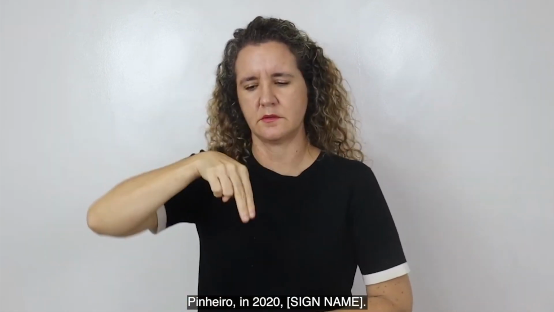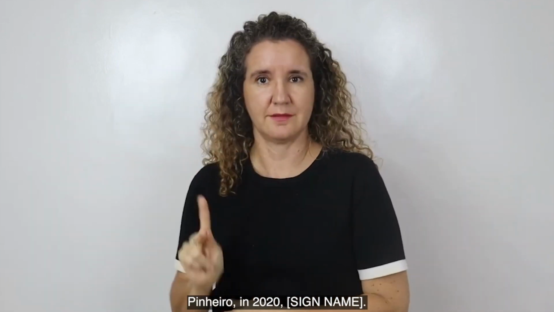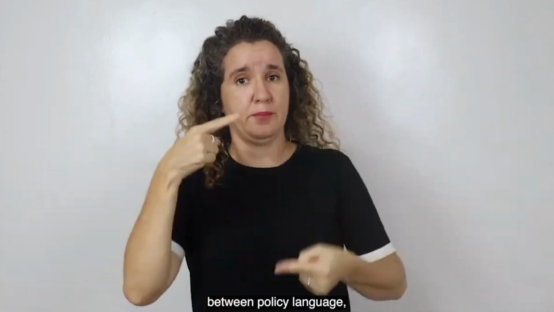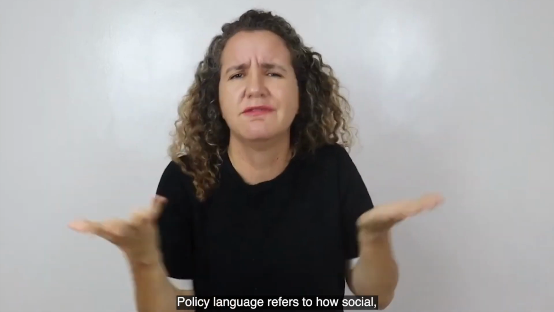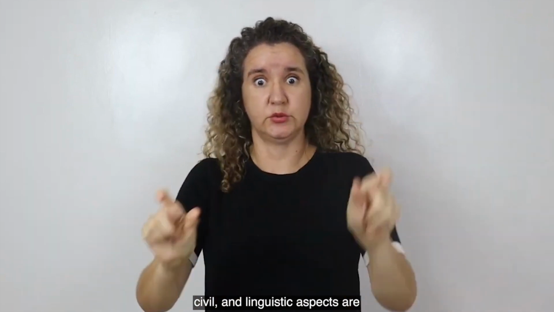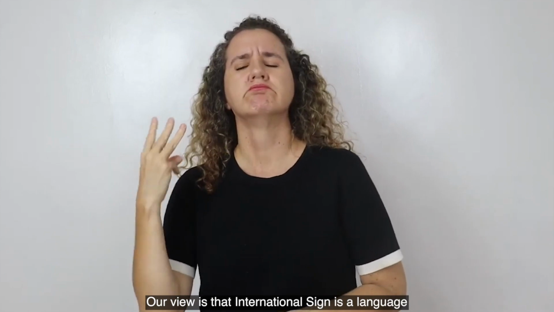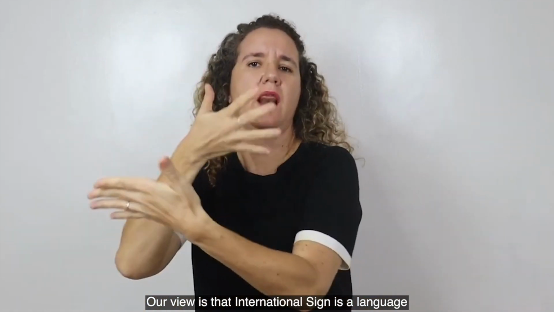This presentation is a collaborative work on international sign interpreting and translation at conferences in Brazil. Pinheiro, in 2020, conducted research on the relationships between policy language, sign language, and interpreting and translation for the deaf. Policy language refers to how social, civil, and linguistic aspects are connected and brought together. Our view is that international sign is a language that has a relationship to policy language.